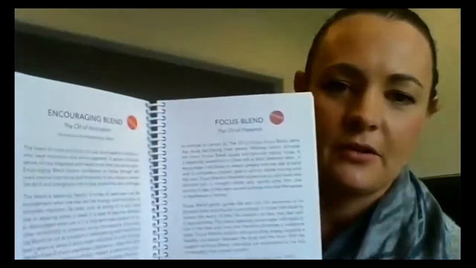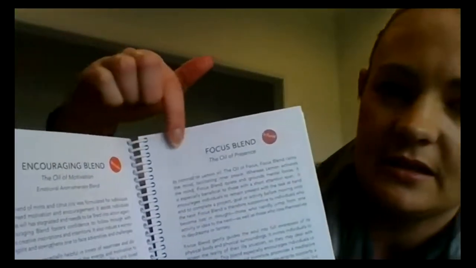So yeah, brilliant resource. Some of you might do an intuitive pick, and you might pick up one of these oils and go, why have I chosen that oil? And often if you come to this book and have a bit of a read of the information, you'll go, aha, I get it now. I get why my body has called out for that particular oil. This is the one where I've gone through and put all of the sticky dots. So focus blend is InTune. I've put all those dots on there just to make it a bit easier for me to figure out which oil is which.